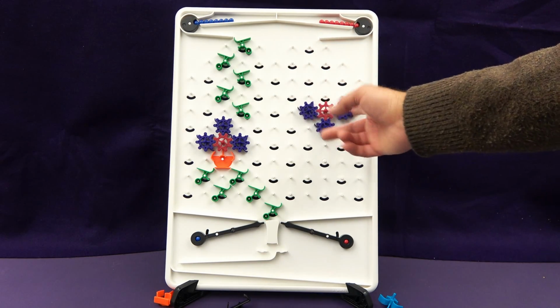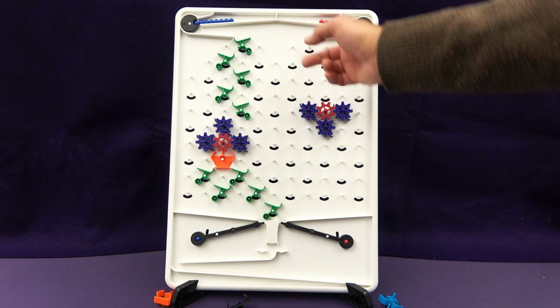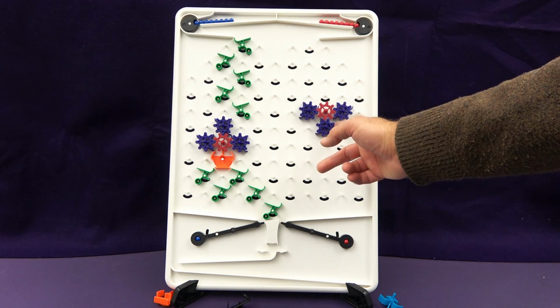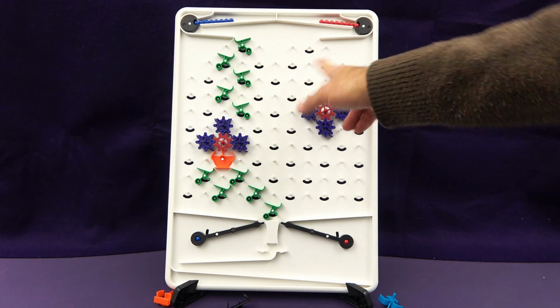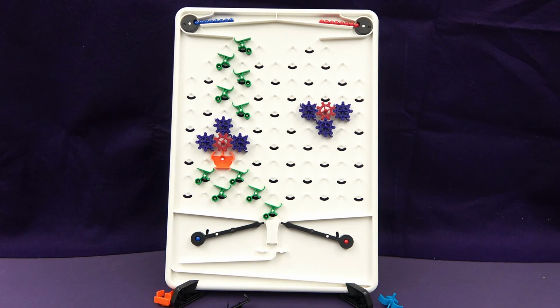So if I push here, it turns right and stays right. Likewise, if I push here and then here, it also stays right. So I need to figure out a way to switch left or right. So I think maybe I have to start with red. And that's where the switch has to happen. But how do I stop things?